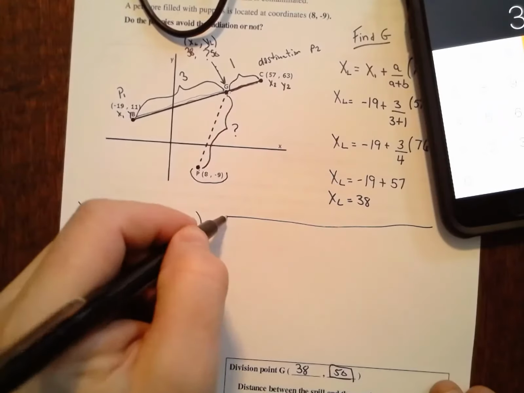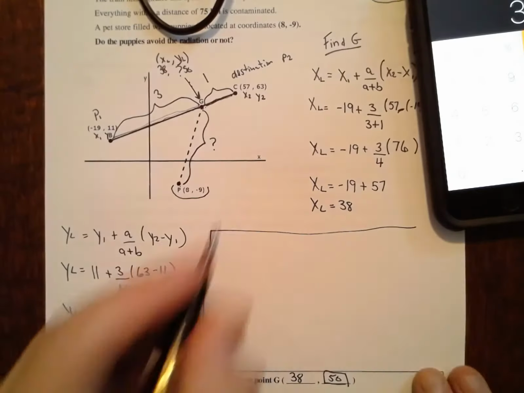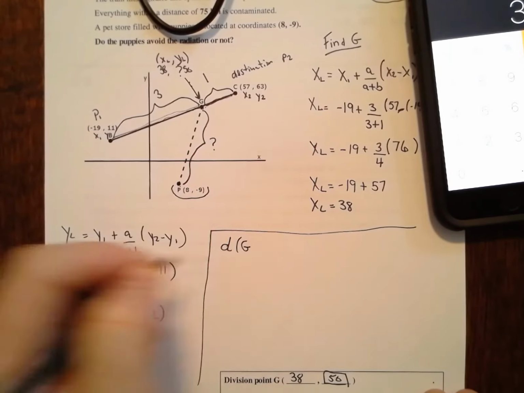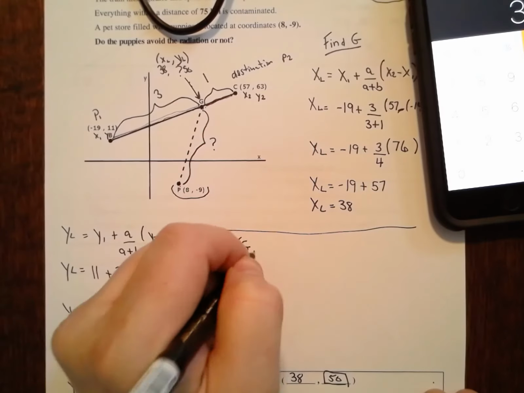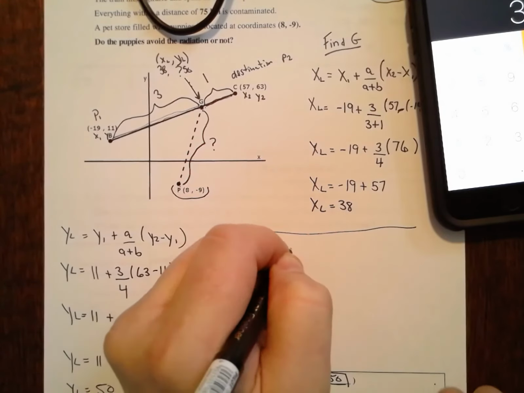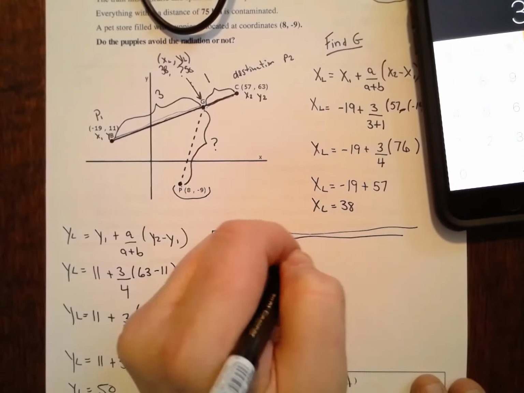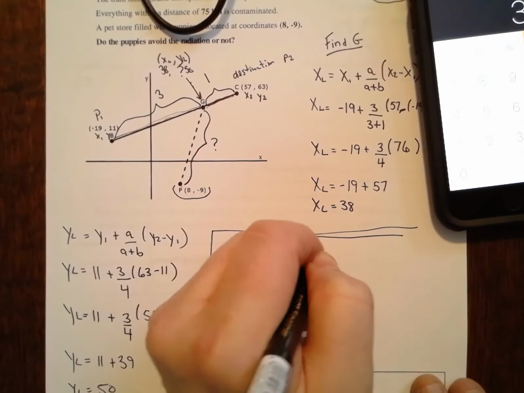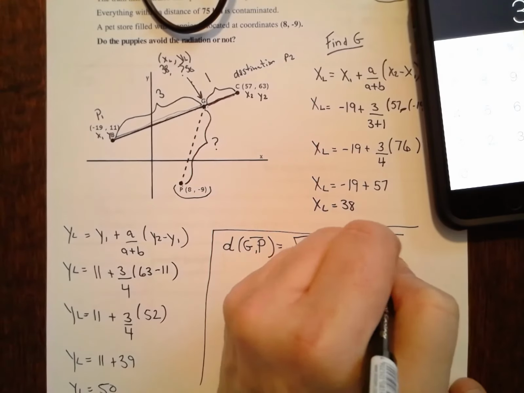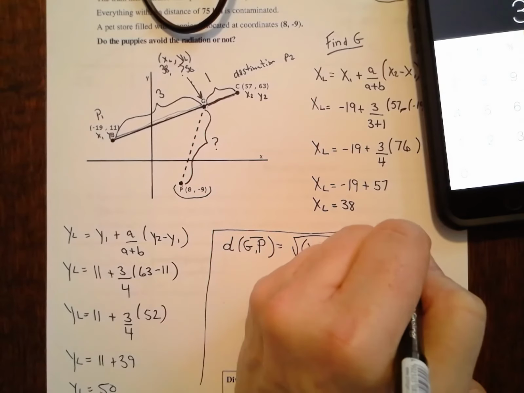So the second part of the question is, is the distance of G to P, that line segment, equal to something that's smaller than 75? So we use the formula for distance, x2 minus x1 squared plus y2 minus y1 squared.